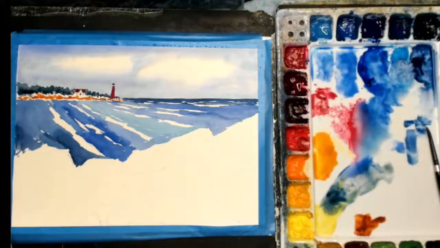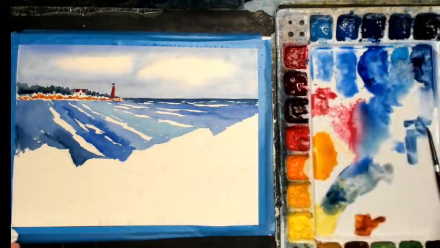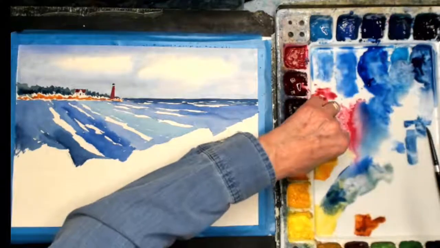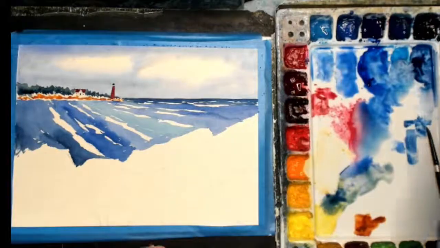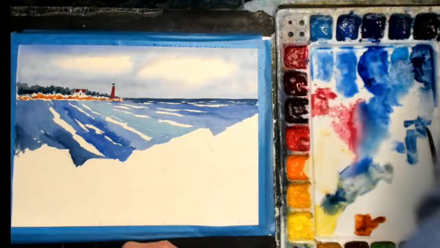Now the rocks, there are two ways that we can approach these. I'm going to use one of the ways I like, which is just to put in some color with lots of variations of strokes. I'm rinsing out my brush real good. I'm changing color.